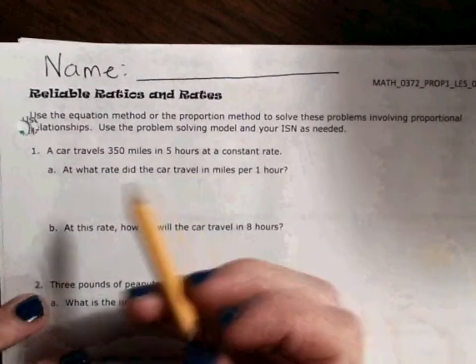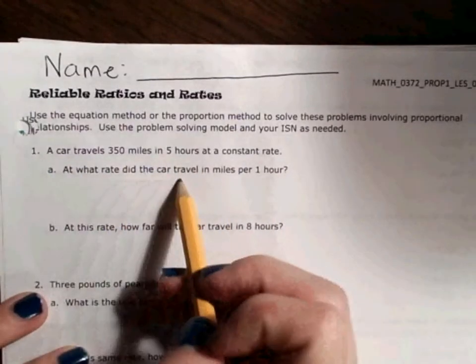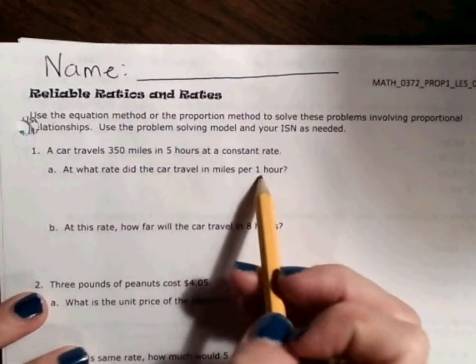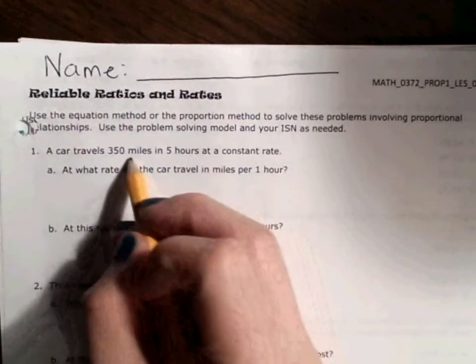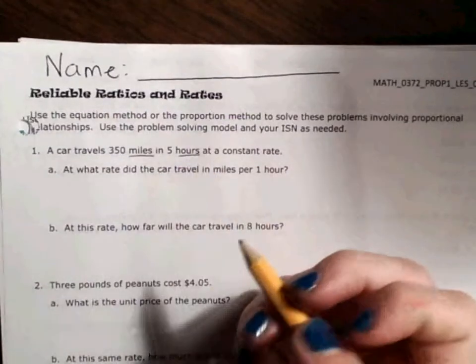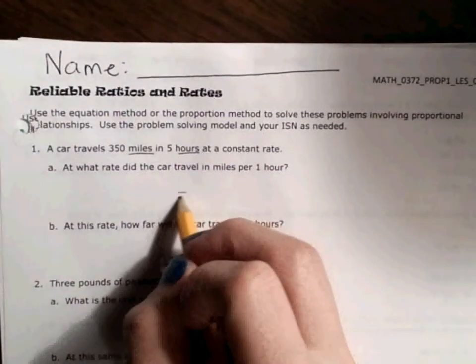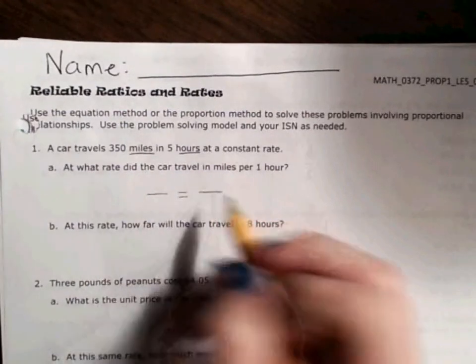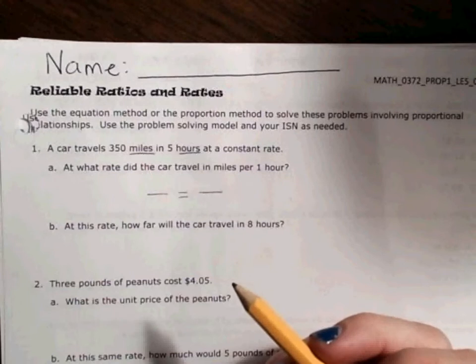Alright, first problem. A car travels 350 miles in 5 hours at a constant rate. At what rate did the car travel in miles per 1 hour? Okay, so there's two components to this problem. We have miles and we have hours. So what I want you to do is go ahead and set up your proportions, okay? Set up your proportions, and I want to go ahead and label, because labeling is going to help me know where to put the numbers.